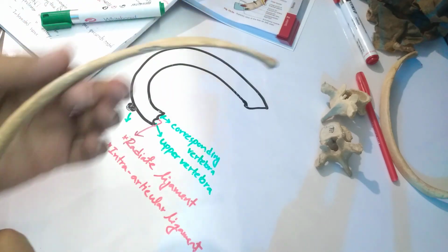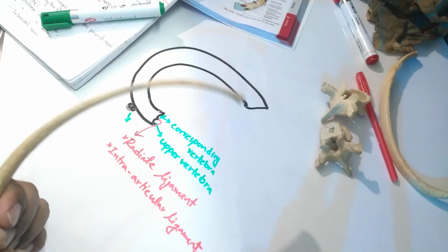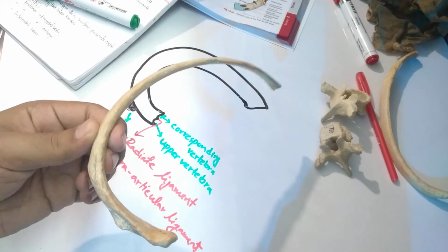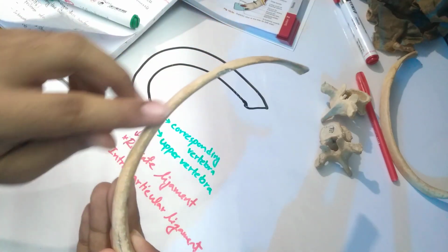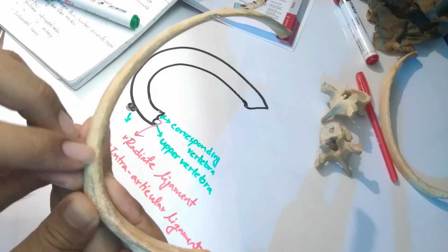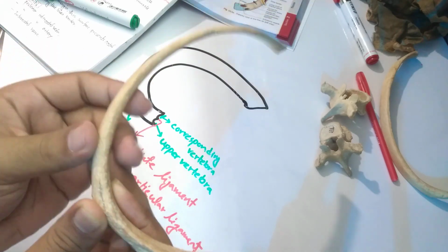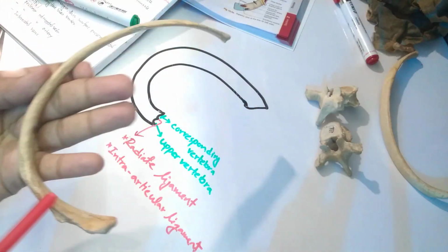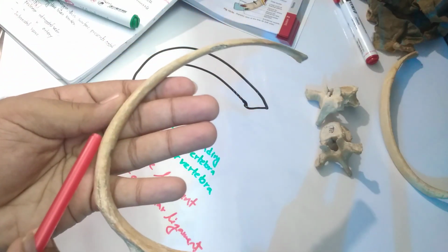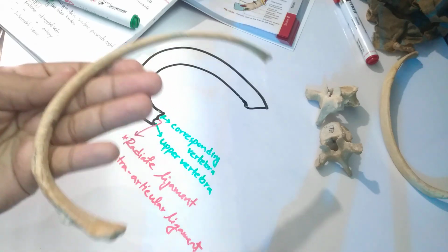The superior border is smooth and rounded. It has two lips, an outer lip and an inner lip.